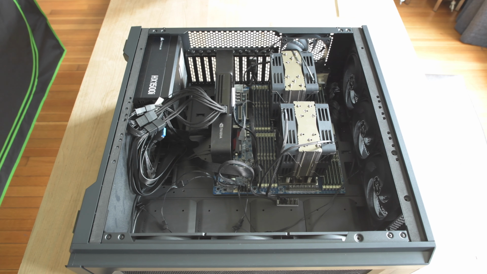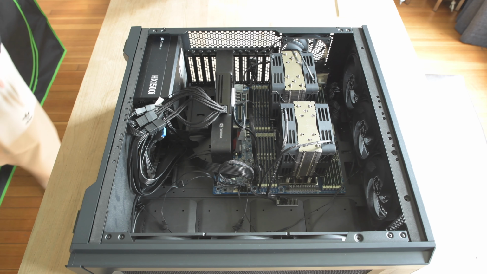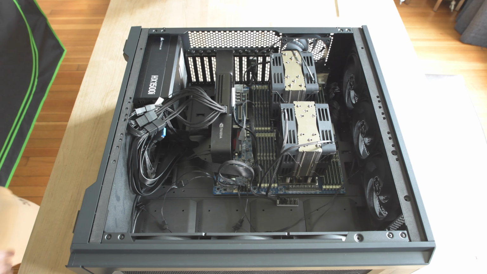My first video about this AI inference machine was back on March 31st, 2025. I was getting about 6 to 8 tokens per second with CPU only. Then I made a follow-up video on April 5th, 2025, where I was getting 14 to 16 tokens per second with ktransformers and a 3090 GPU.